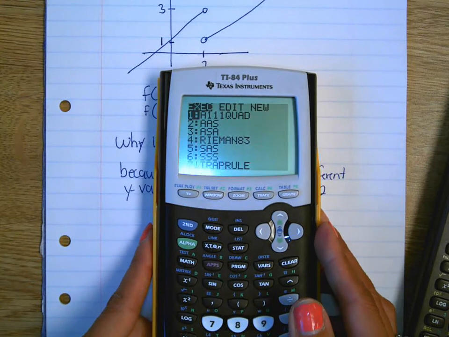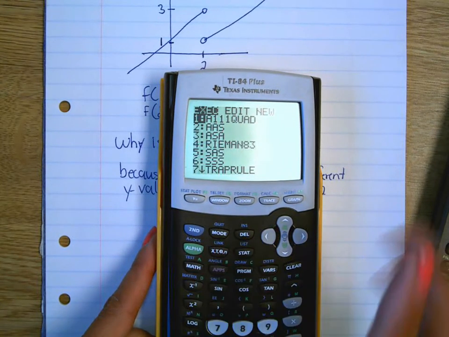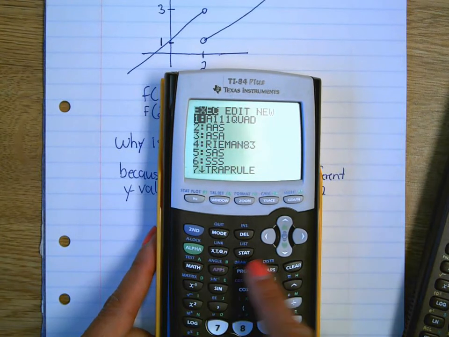Okay, found one. And I'm going to show you how to transfer these onto your calculators in class. But I just want to show you how the program works.